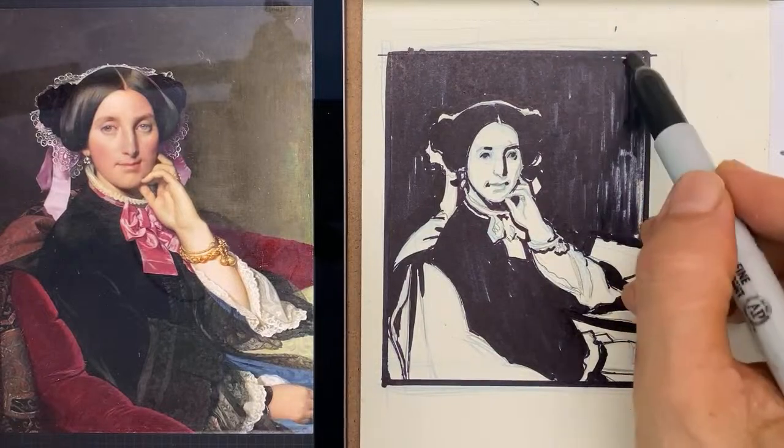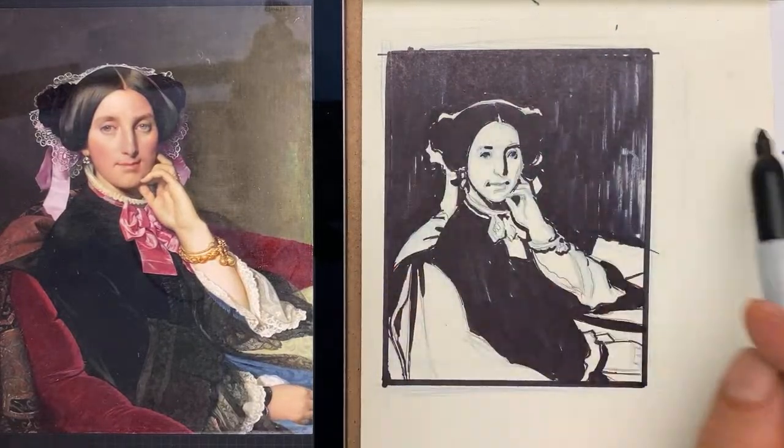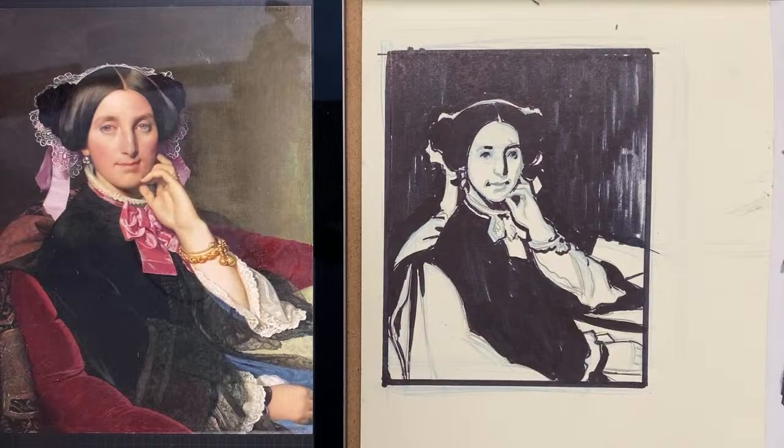And check this out. Wow. Got that gradient with a marker. That looks pretty good. I'm happy with that. All right, let's quickly pause before I do any halftones.